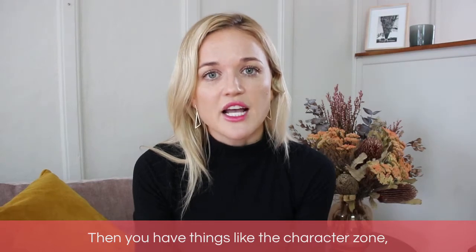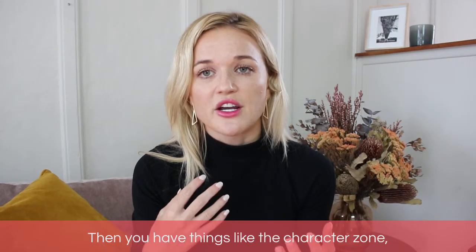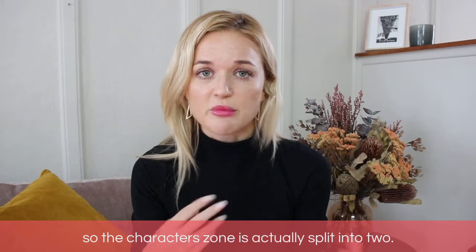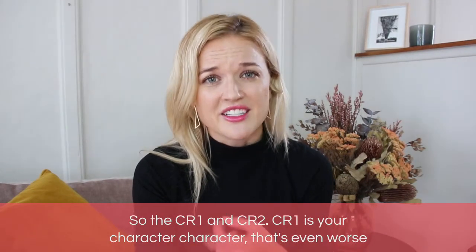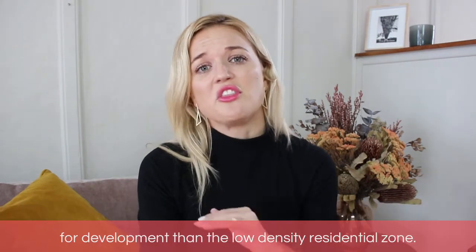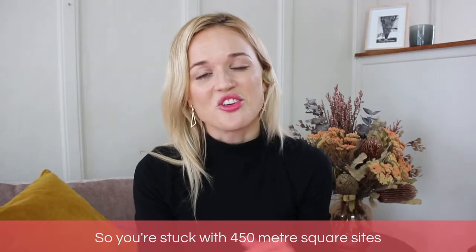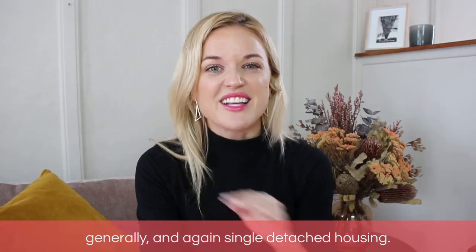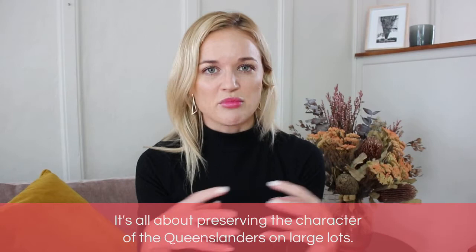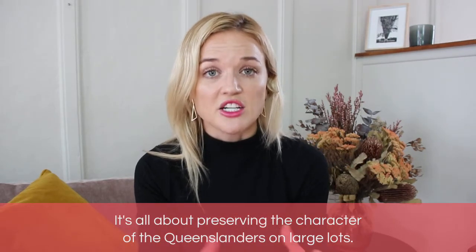Then you have things like the character zone. The character zone is actually split into two. So there's CR1 and CR2. CR1 is your character. That's even worse for development than the low density residential zone. So you're stuck with 450 metre square sites generally. And again, single detached housing. It's all about preserving the character of the Queenslanders on large lots.